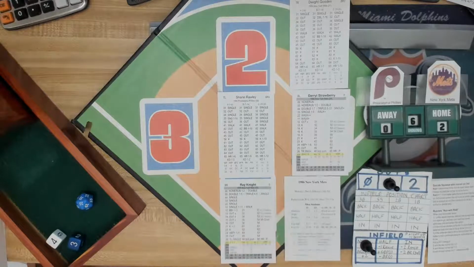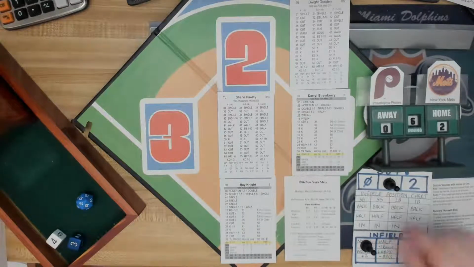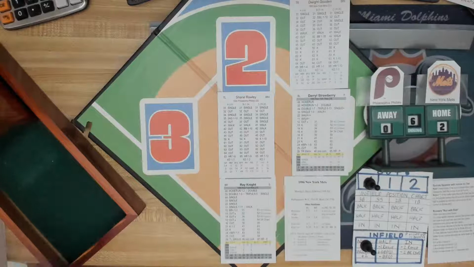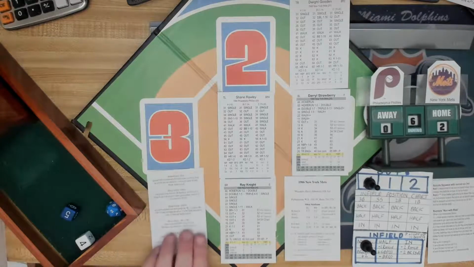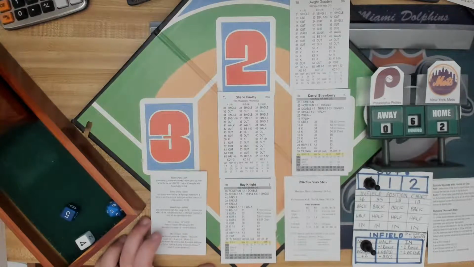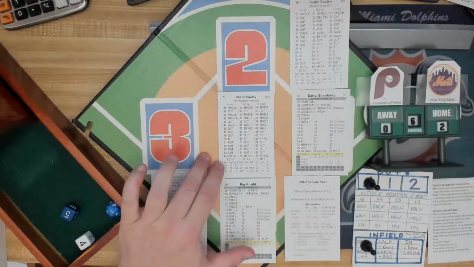Next batter is Ray Knight. Knight's 1 for 2. Strawberry on first. Pitch on the way. 54. That's a 54 chart. That's a possible wild pitch. And that is a refer to wild pitch rating. And if 5 falls in the range, it is runner's advance. Rawley is a 1 to 4.